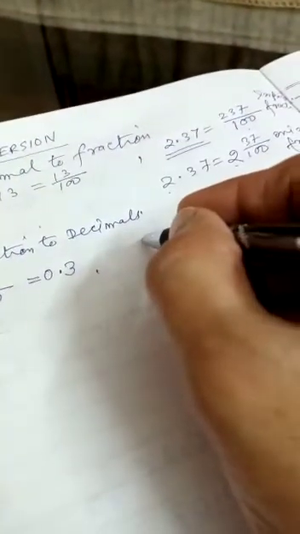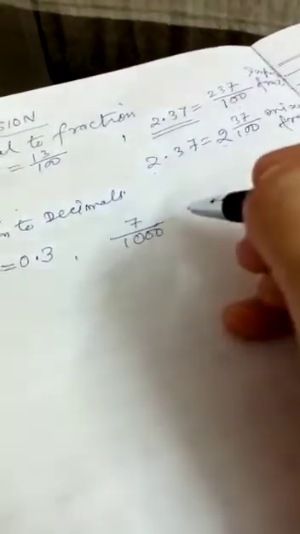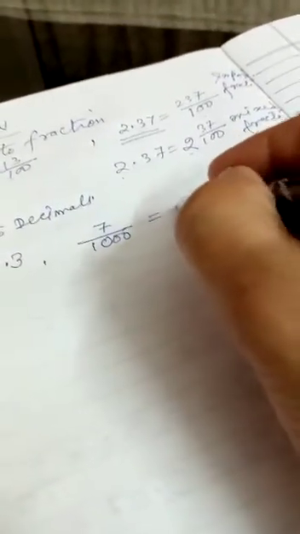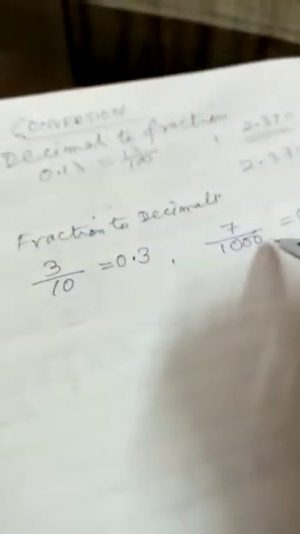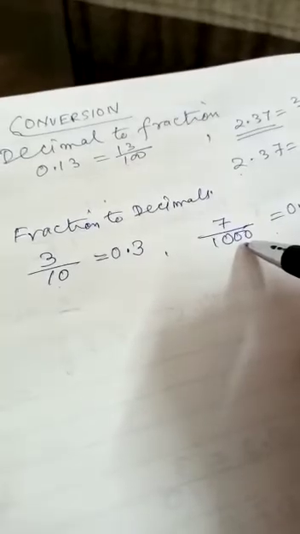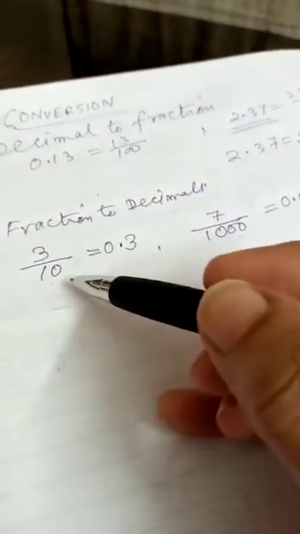Let's take another example, 7/10. Let's take 7/1000, so the answer will be 0.007, with the decimal point, and we get the answer. Now it's easy. When the denominators are in terms of tens or hundreds, etc., it's quite easy to convert from fraction to decimal.